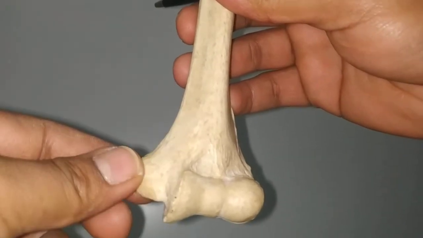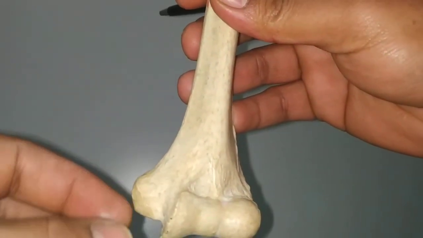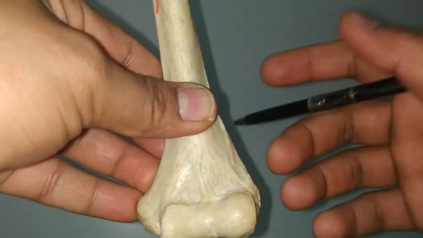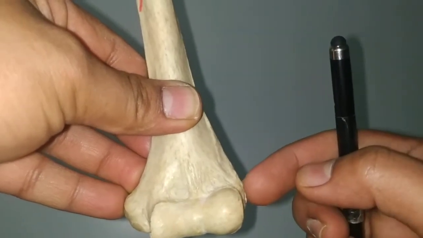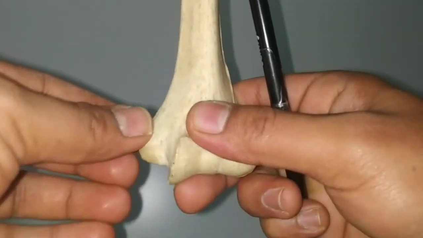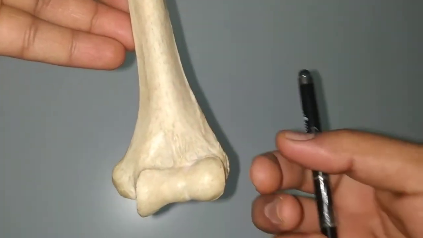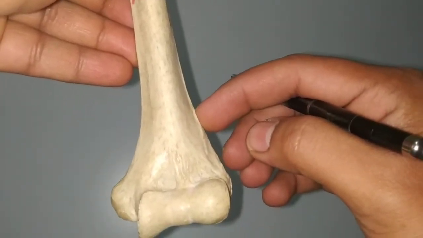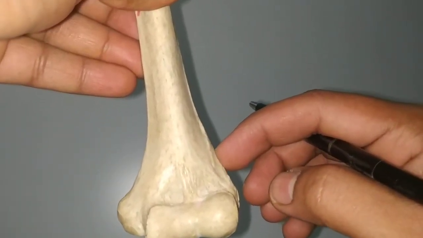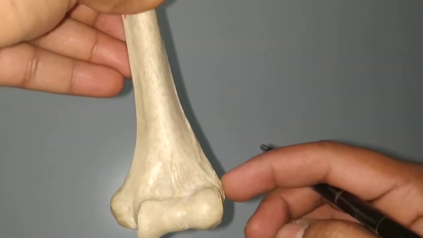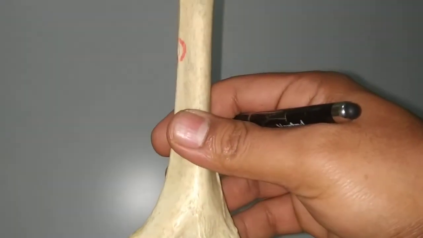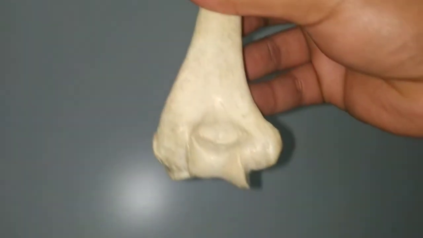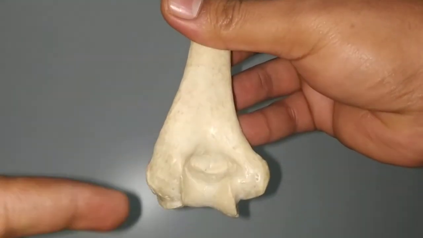The medial epicondyle gives origin to the common flexor tendon, and the lateral epicondyle gives origin to the common extensor tendon. Above the medial and lateral epicondyles we have the medial supracondylar ridge and the lateral supracondylar ridge. The lateral supracondylar ridge, from above downwards, gives origin to three muscles: brachioradialis above, the middle one extensor carpi radialis longus, and the lower one extensor carpi radialis brevis. Then at the posterior surface of the lateral epicondyle, the anconeus muscle takes origin.